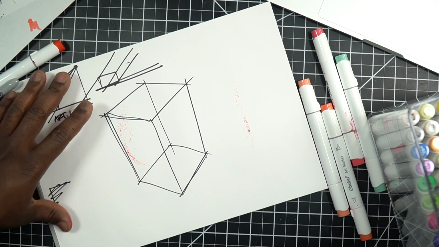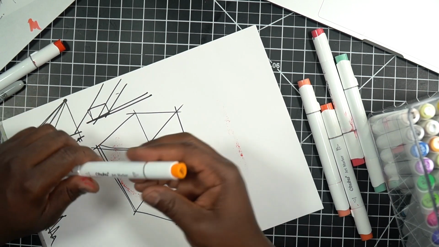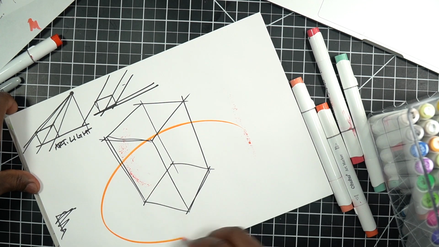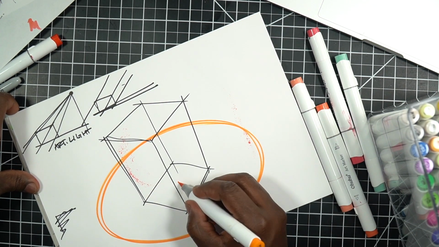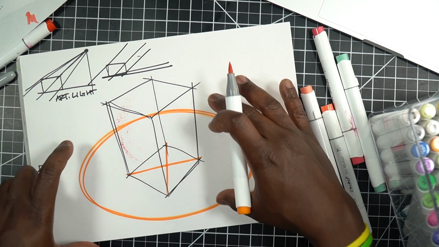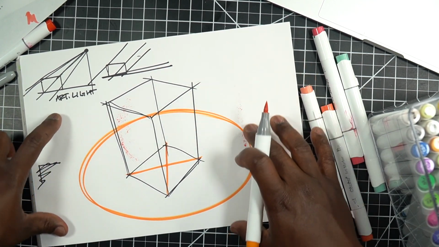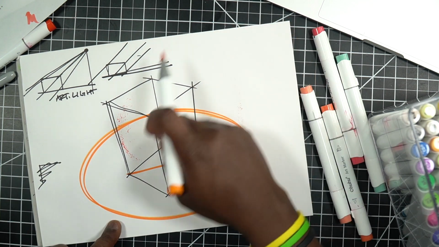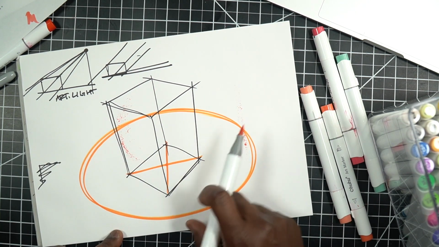And let's pick a fun color here, like this orange. And there are a couple things you want to pay attention to. So this here just represents me being able to pick where the light is in relation to the object. Okay, so there's two things we need to do. Where is the sun or this light source in relation to the cube?